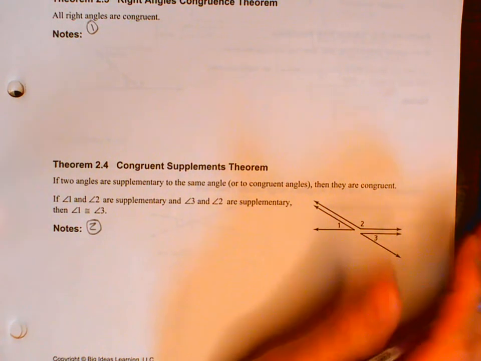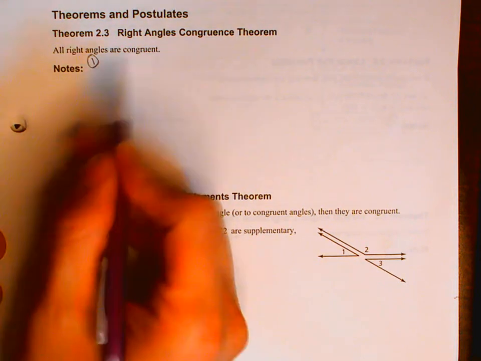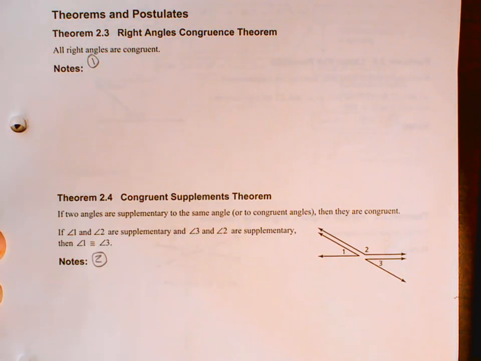On page 61, let's go over the first theorem. The first theorem is the right angle congruence theorem. That right angle congruence theorem states that all right angles are congruent. Interestingly, problem number 1 is the proof for this theorem.